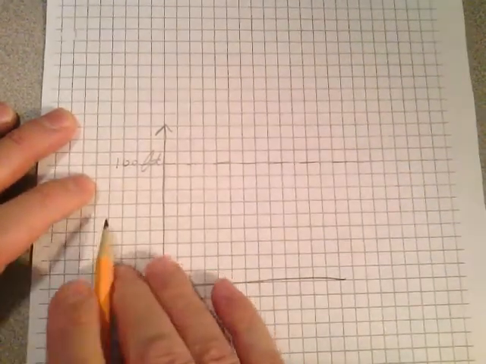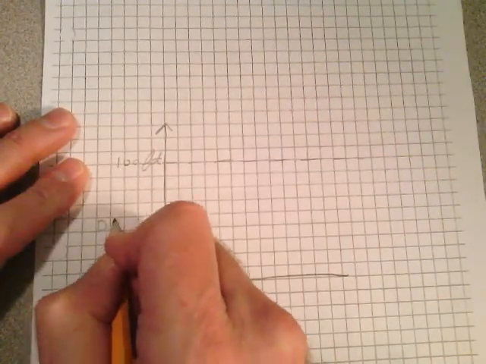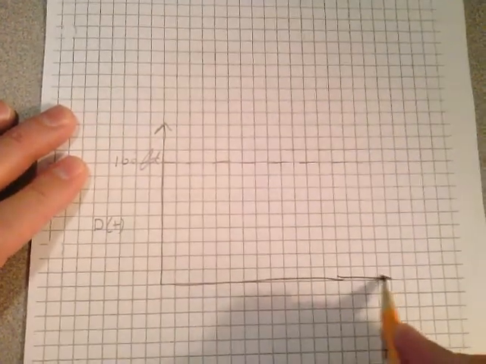Well, this isn't voltage or current. This here is just going to be distance. This is just going to be distance with respect to time on the elevator. And here's time down here.